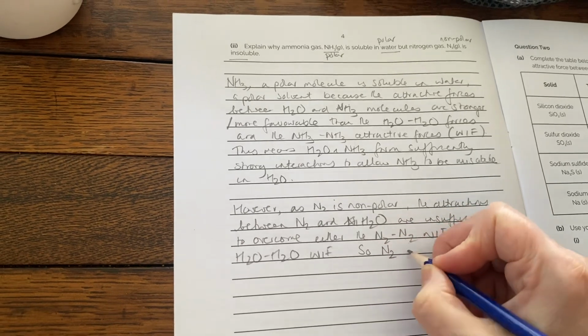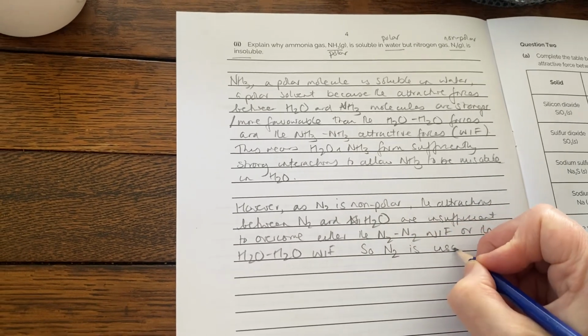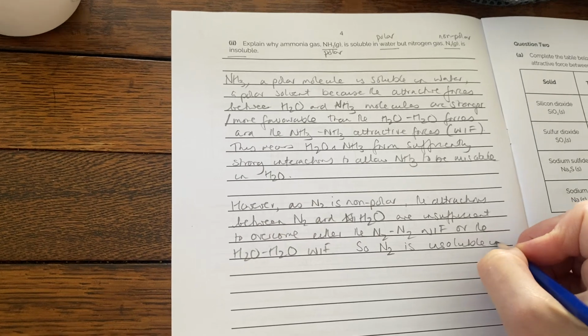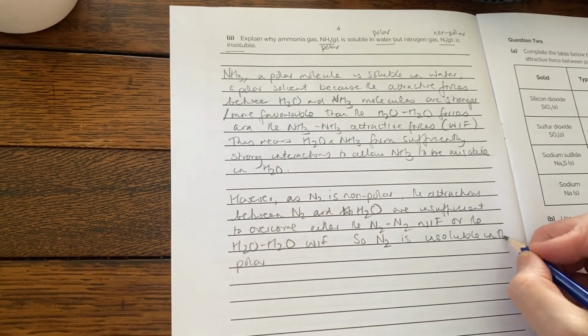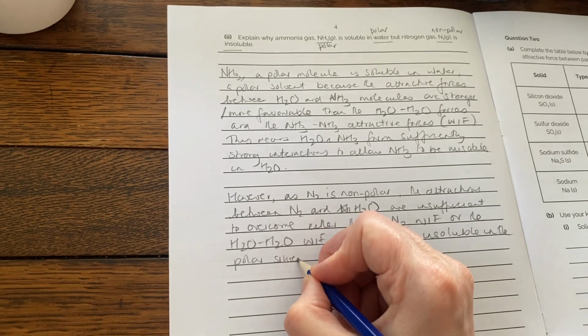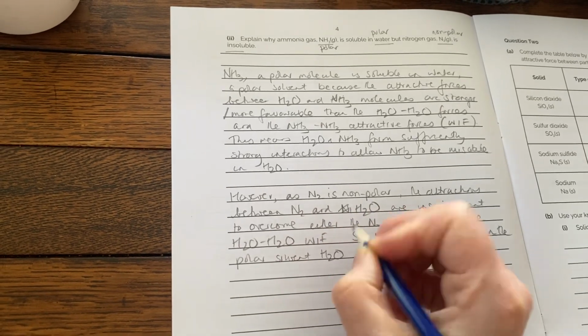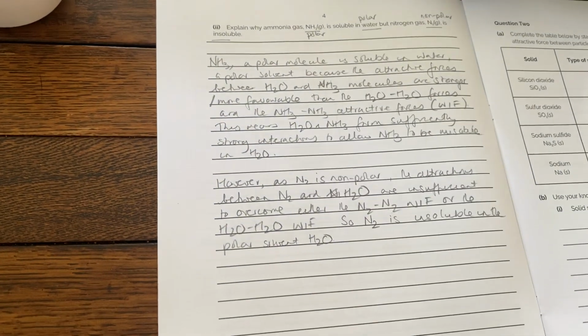So N2 is insoluble in the polar solvent water. Yep, and I think that's probably good enough.